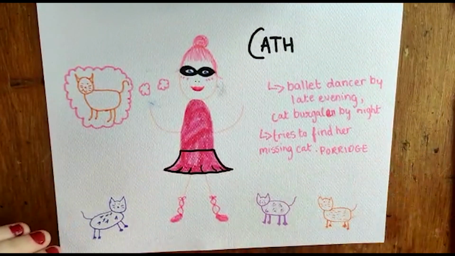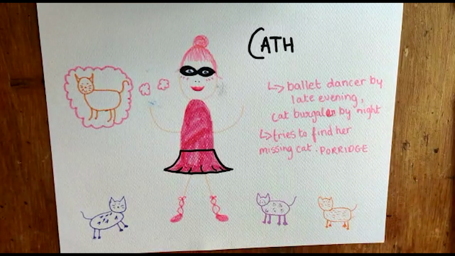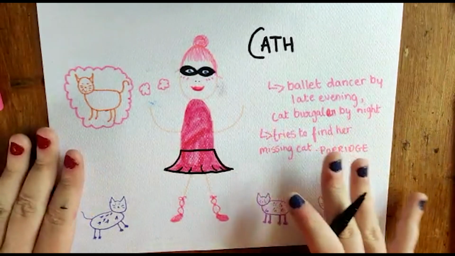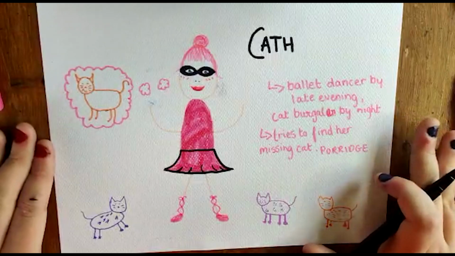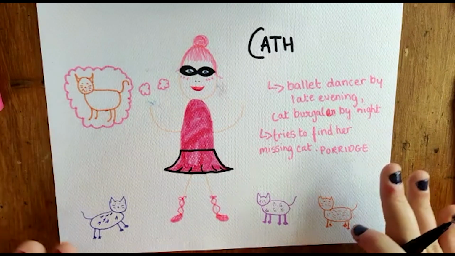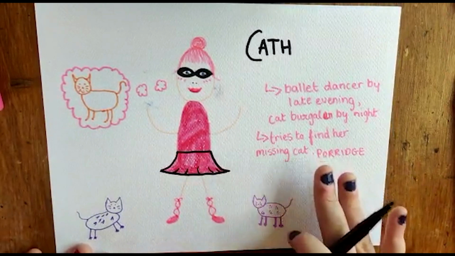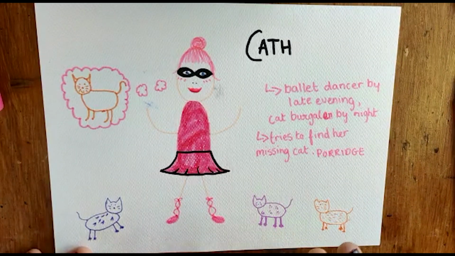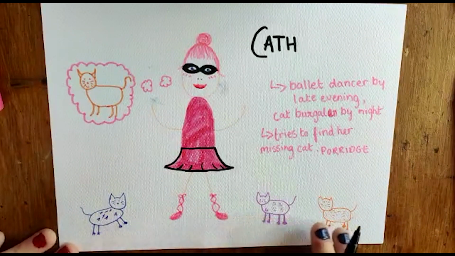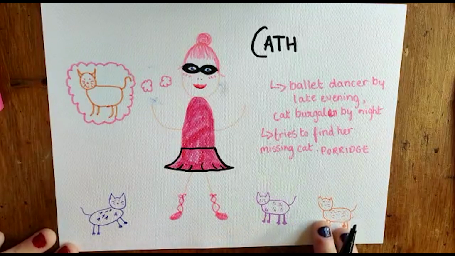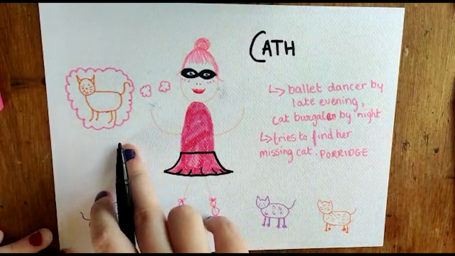Hello, my name is Chloe and today I'll be talking about how to put a character into a scene. So this is the character that I've created. Her name is Kath. She's a ballet dancer by late evening and then a cat burglar by night. And she's doing this all to try and find her missing cat Porridge. So she only robs cats in order to try and find her own. This is a couple of the cats that she's found over the years. So she has a bit of an army of cats, but all she really wants is her cat Porridge.